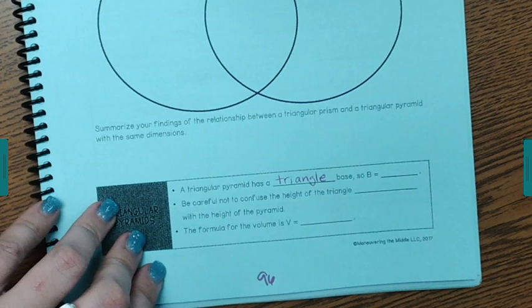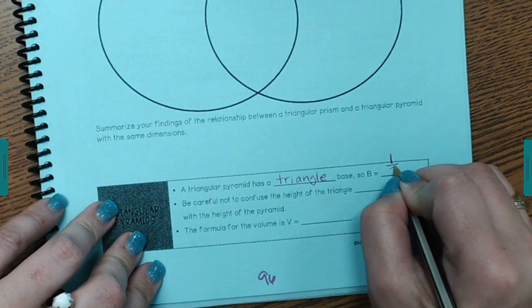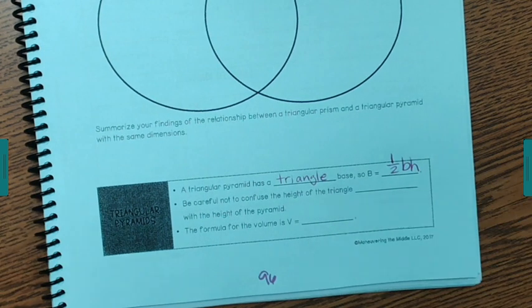And how do you find the area of a triangle? 1/2 BH. Good. 1/2 BH. All right, so if we go back up to our picture, let's shade our base.